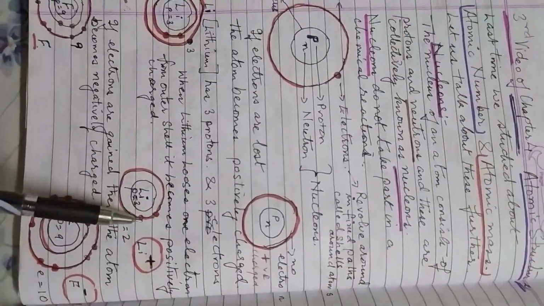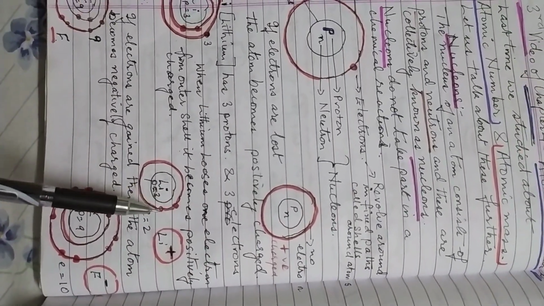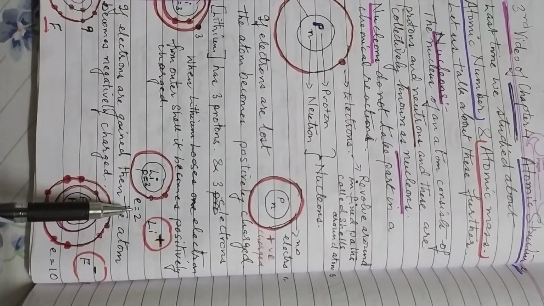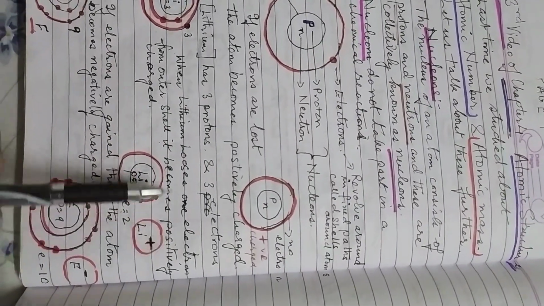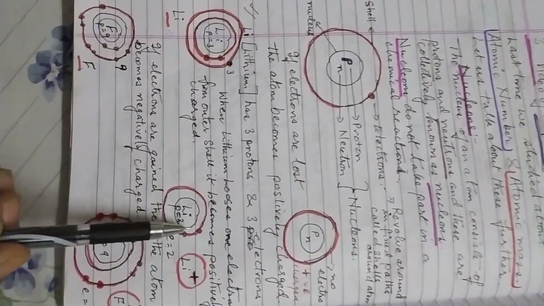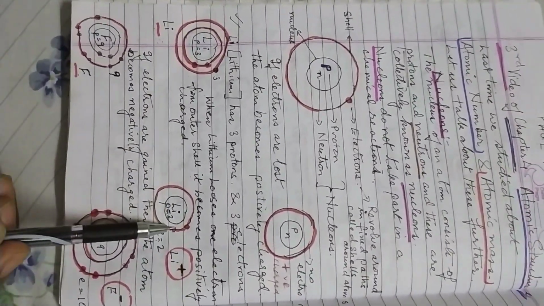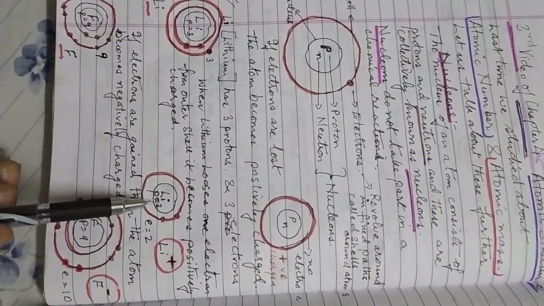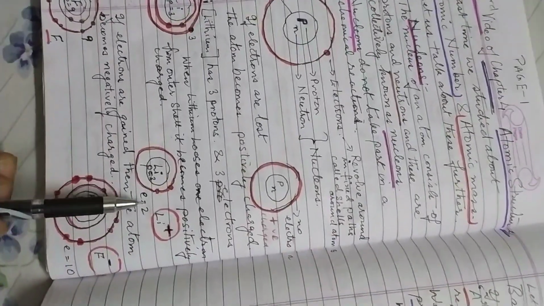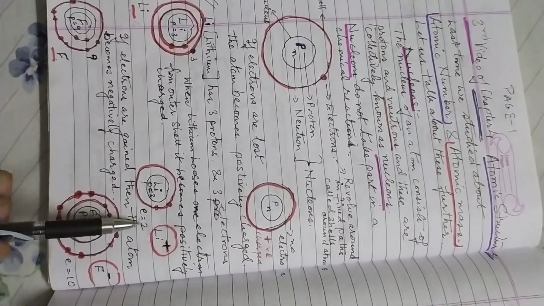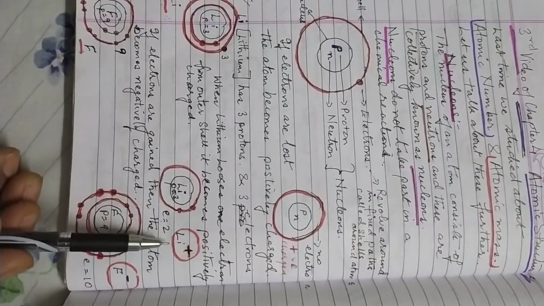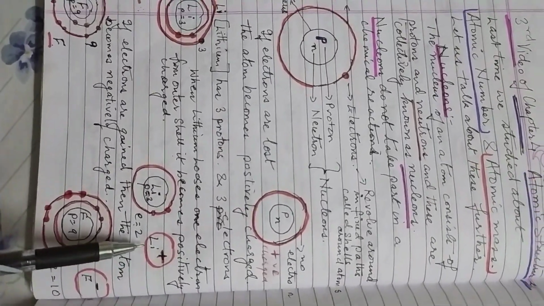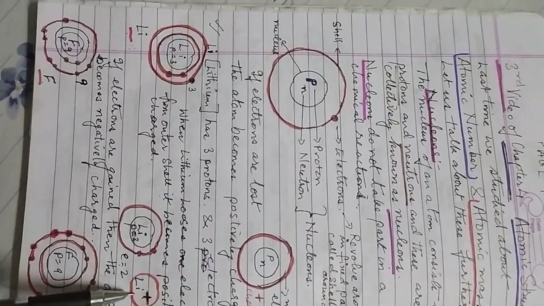Now children, how many electrons are left in the inner shell? 1, 2. Only 2 electrons are left in the inner shell. So when lithium loses 1 electron from the outermost shell, it becomes positively charged, because the positive charge inside due to protons is still 3, while the negative charge is only 2. So there is 1 extra positive charge. So we show the positively charged ion of lithium like this.